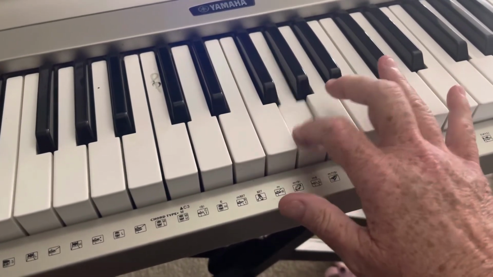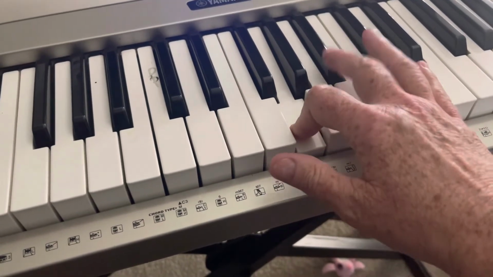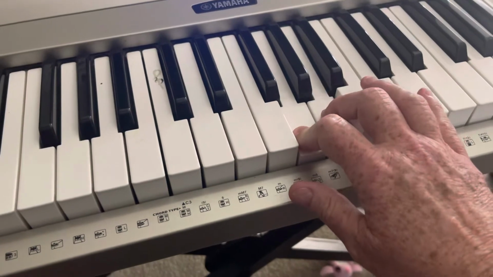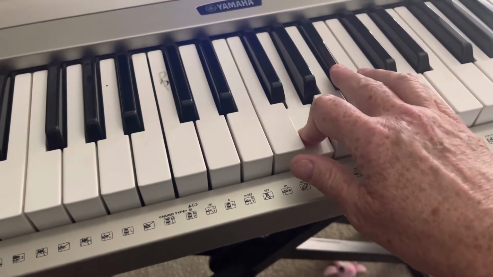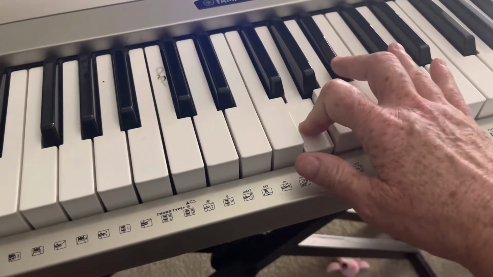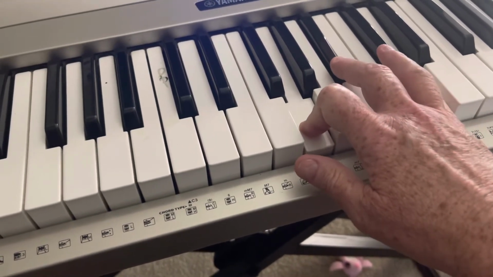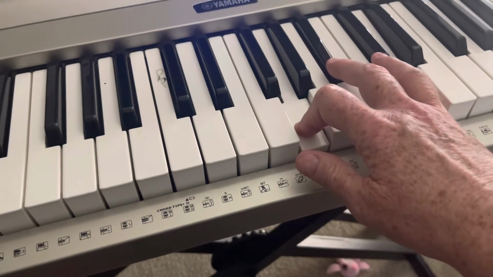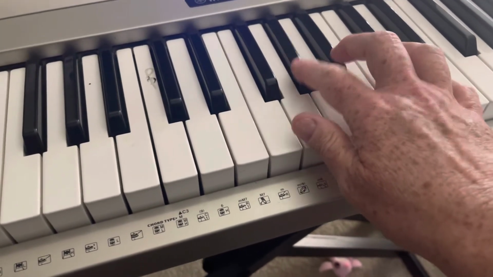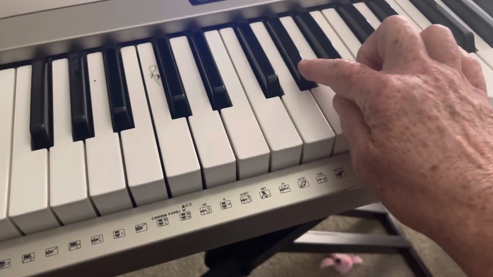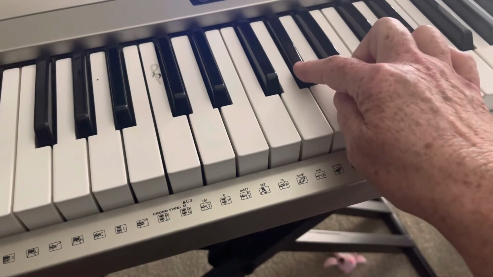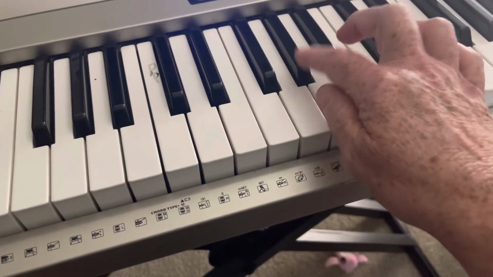Let's go to G. 1 half step, 2 half steps, 3 half steps. Go to the next note. 1, 2, 3, 4 half steps. G minor. Okay, let's go up here. G sharp, ascending up the hill, or A flat, descending, going down the hill.